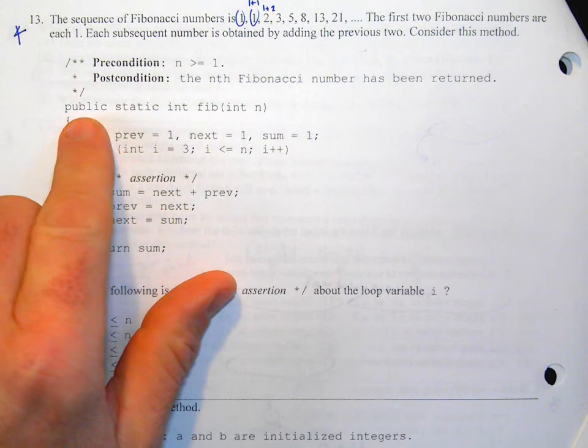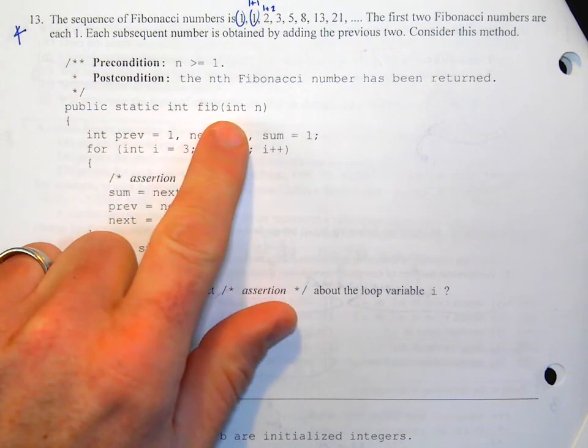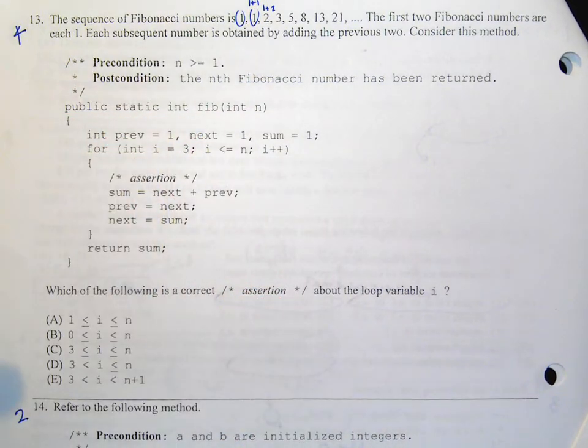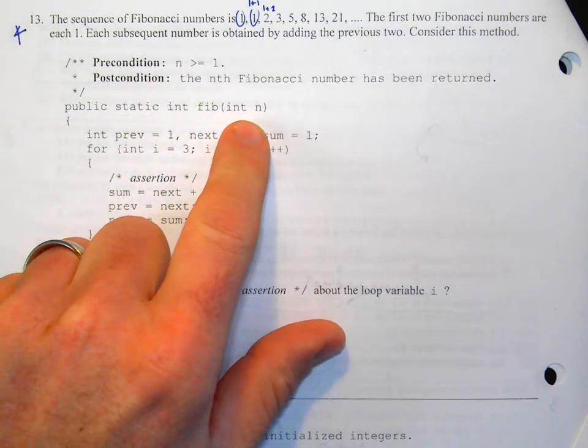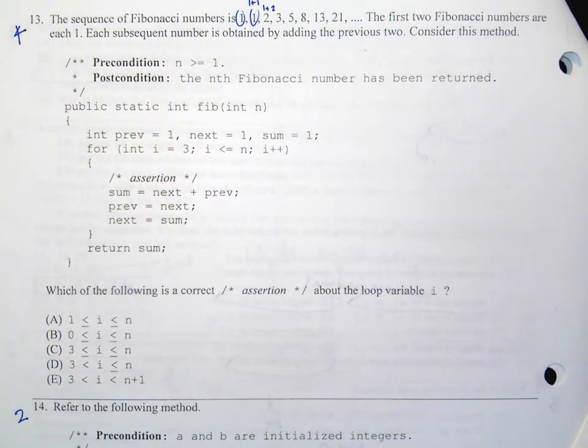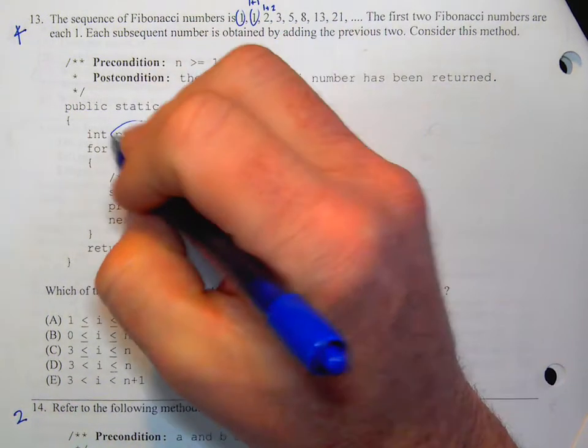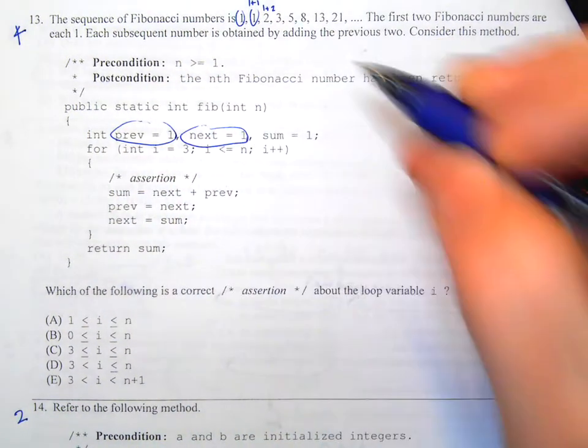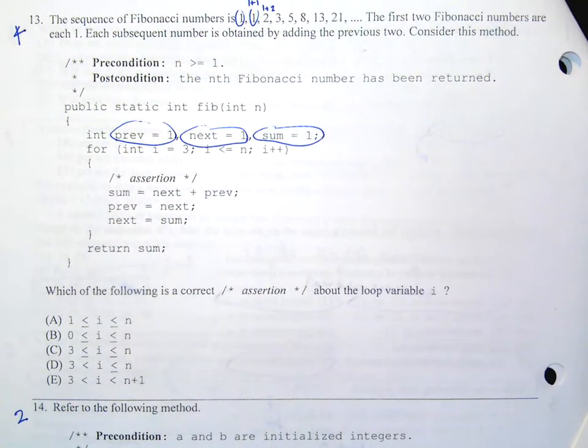This is a public method. It returns an int. It's static because we're not going to create any actual objects of this class type. Its name is fib. It takes an argument of int. The previous value is set to 1, and then the next value is set to 1, and then the sum is set to 1 to start with. So for int i equals 3, so we're starting at the third number, go all the way up to n, increment it as we go. There's, it says, assertion.